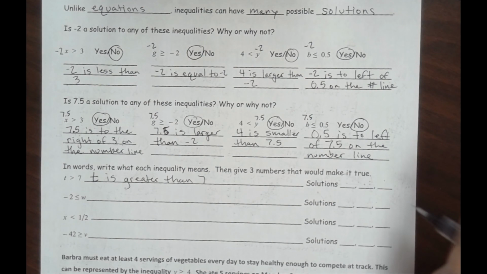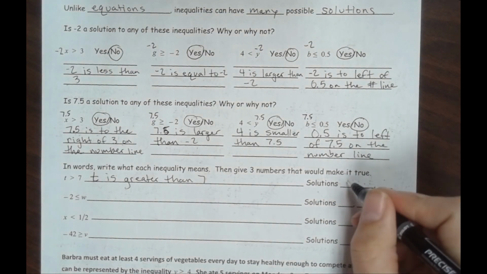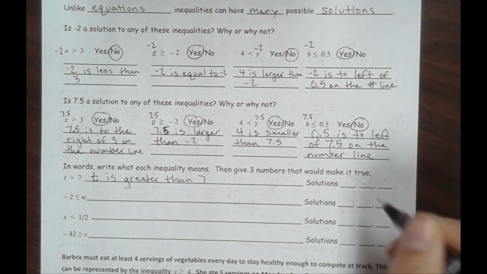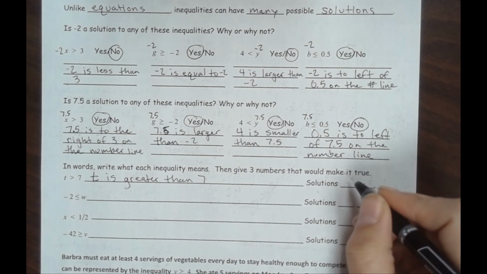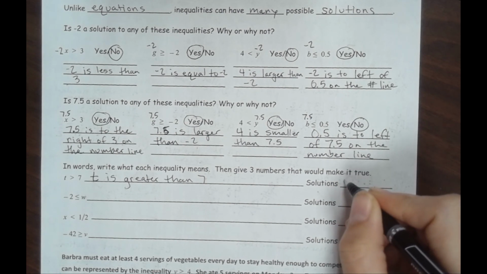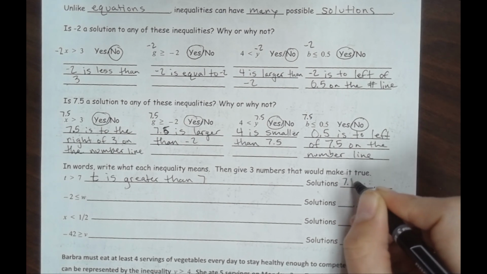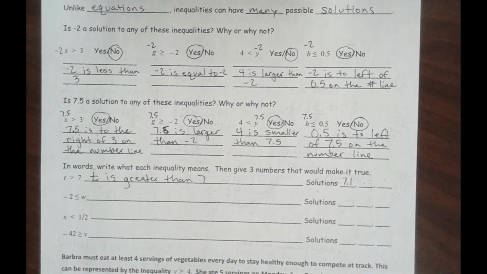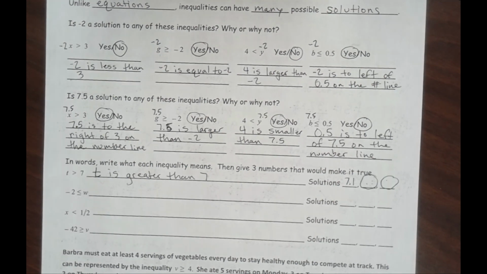All those words that we talked about earlier could be used in this statement. Now I want 3 numbers that could possibly make it true. I'm going to pick one, you pick 2 more. So something that is bigger than 7, I'm going to say 7.1. You come up with 2 other numbers on your own. I'm not doing them for you. Come up with 2 numbers on your own that would make this true.